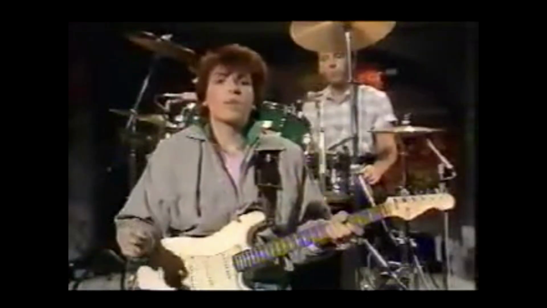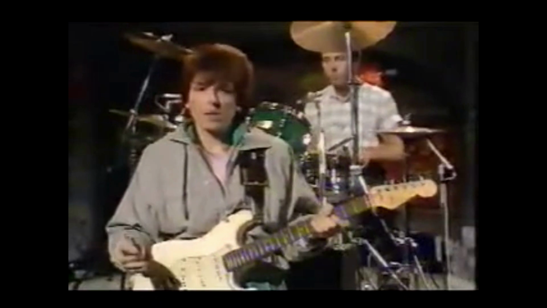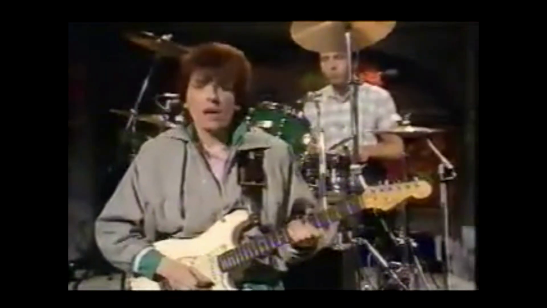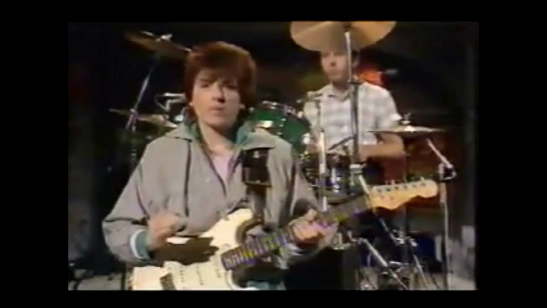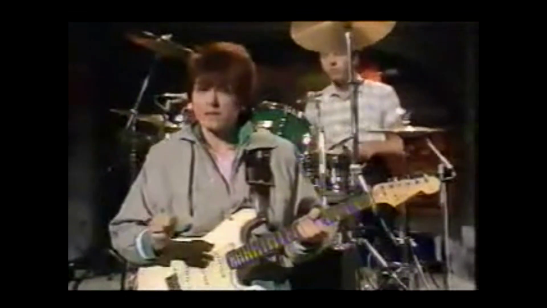Now, I'm going to incorporate both the techniques now, string bending and vibrato, and I'm also going to slide the notes a bit, because these are all techniques which will make the blues scale sound a lot more expressive.